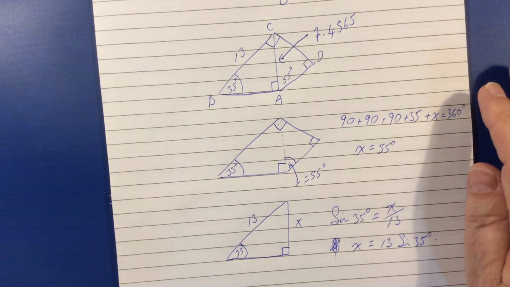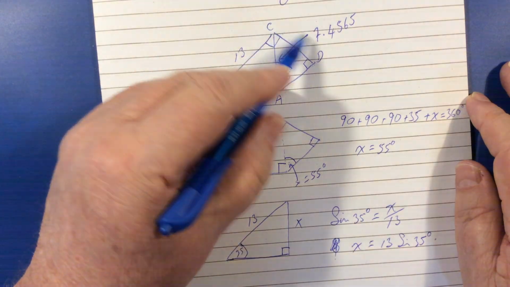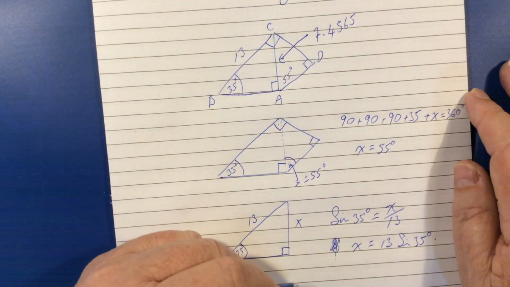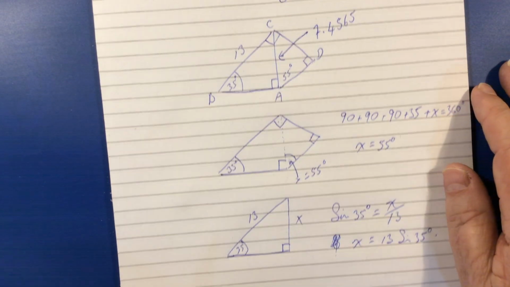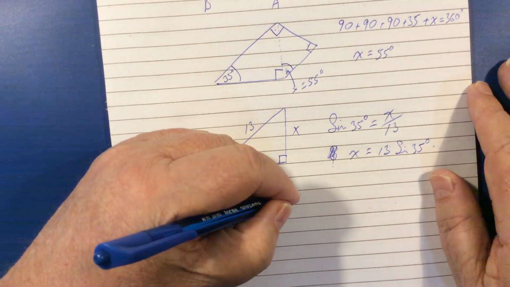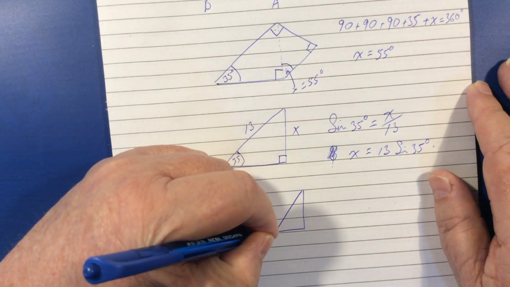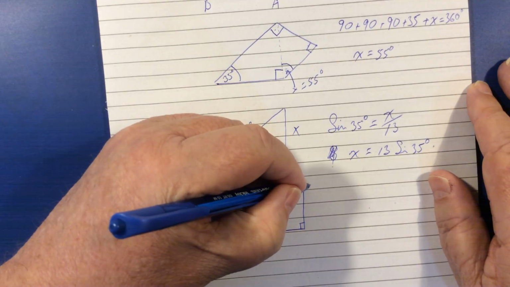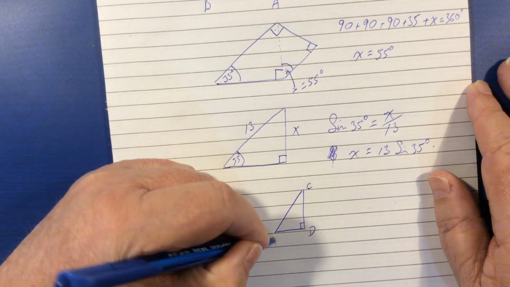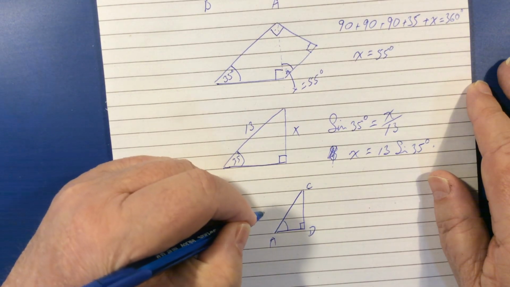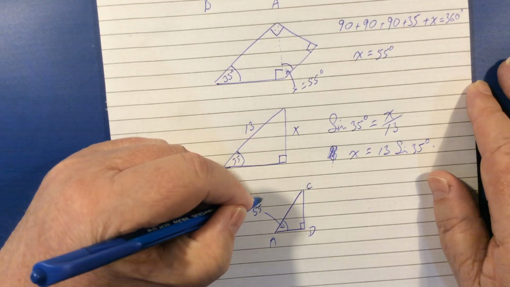Okay, so what do we have now? Well, we can move on to dealing with this triangle, and if I redraw it with a slightly different aspect, it looks like this. This is C, this is D, and down here is A. And A, we know, is 55 degrees.